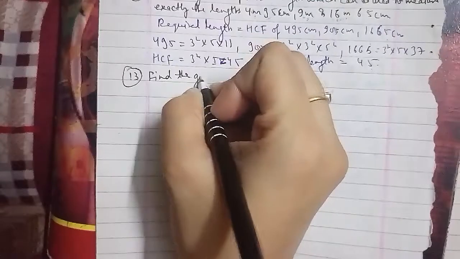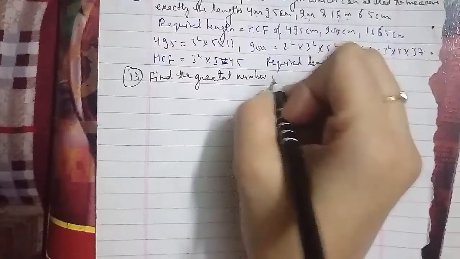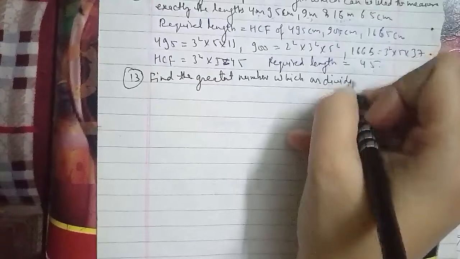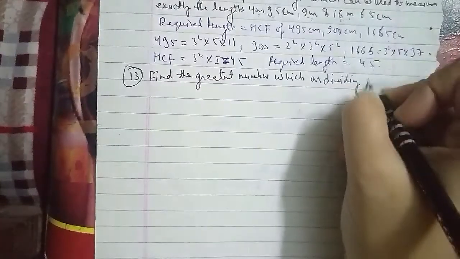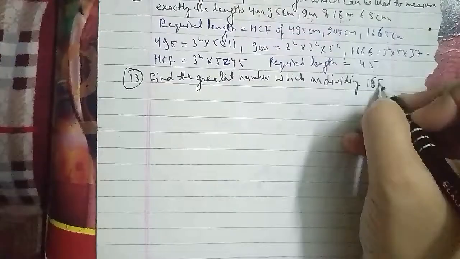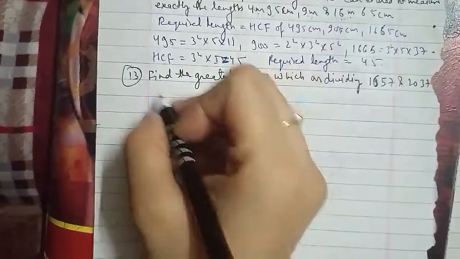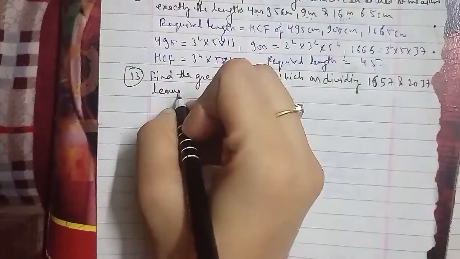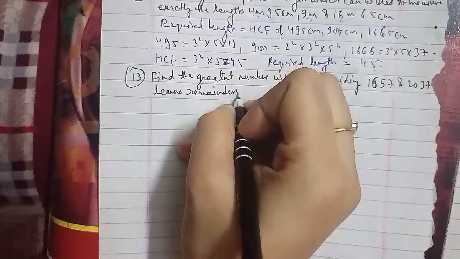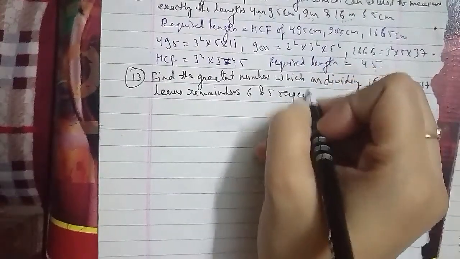Find the greatest number which on dividing 1657 and 2037 leaves remainders 6 and 5 respectively.